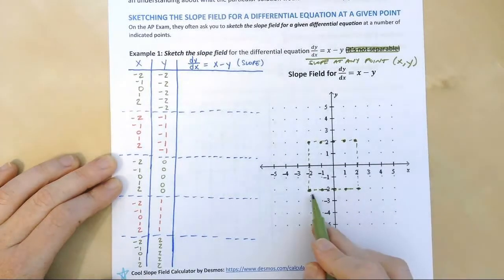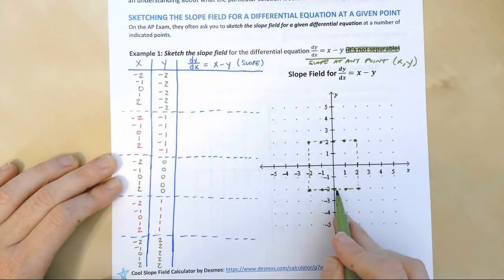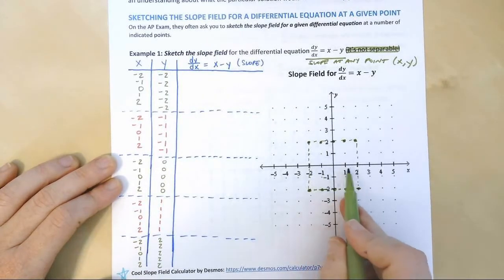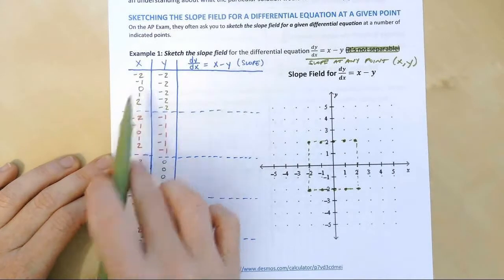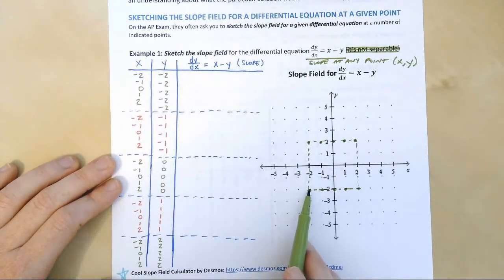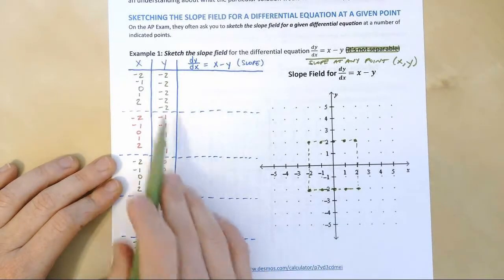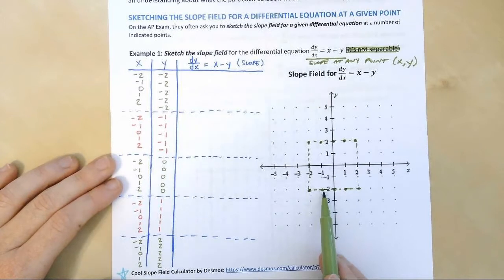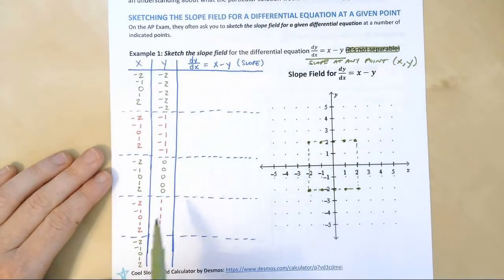We need to find the slopes at all 5 of these points. 1, 2, 3, 4, 5. Y is -2 the whole time. X goes -2 to 2. So that's what this is showing. This is a point, -2, -2. That's this point. So what would the slope be at that point? This is another point, -1, -2. We're going to find the slope at that point. So pause your video. Make this table really quick.